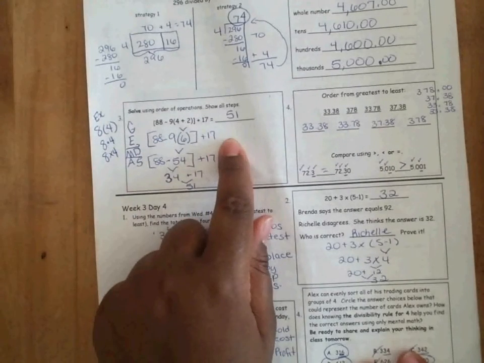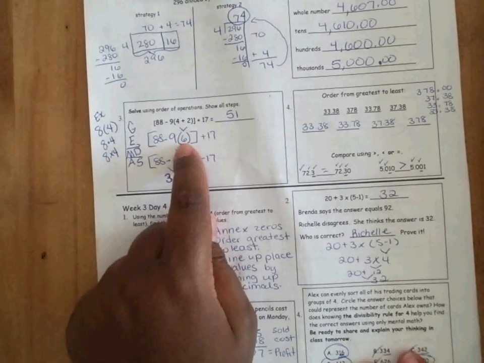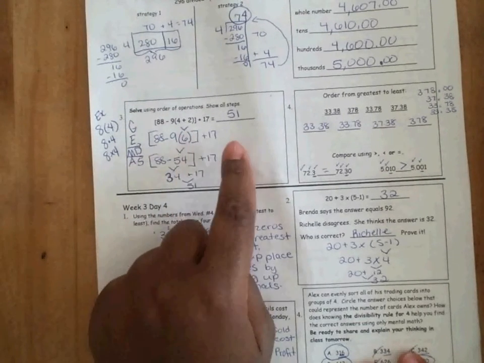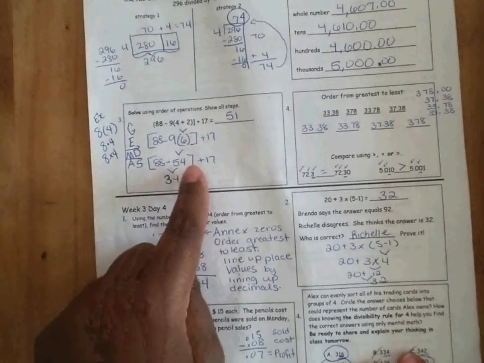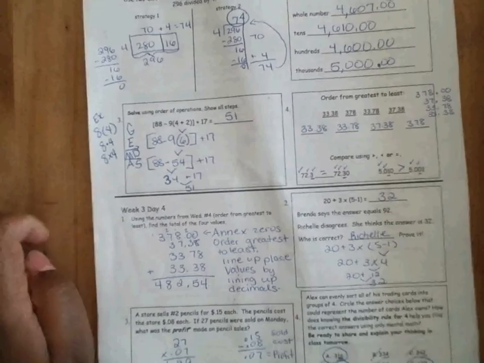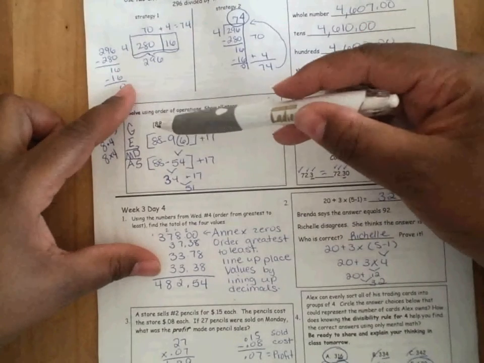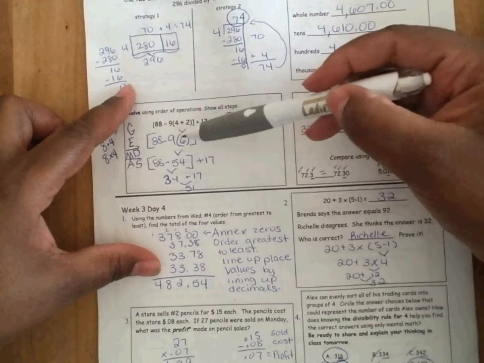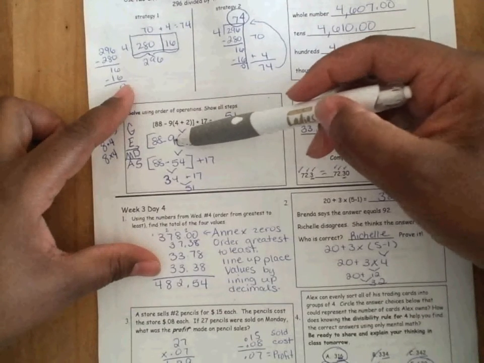So now I rewrote my expression, and I'm left with multiplication here inside of my grouping. I cannot leave my grouping until my entire grouping is solved and I no longer have brackets, parentheses, or braces. So now I'm going to do what's next. If I have 88 minus 9 times 6, then my multiplying comes first.